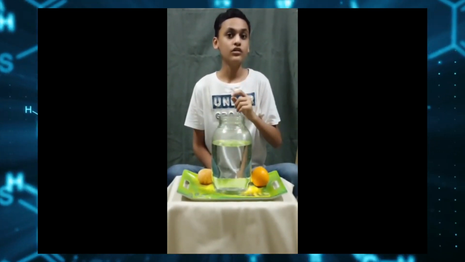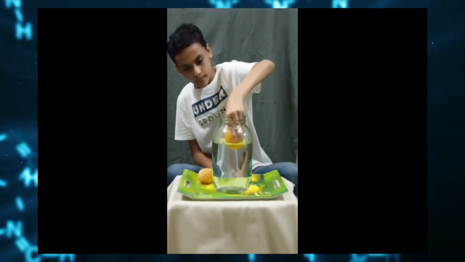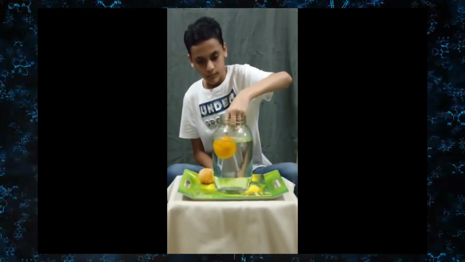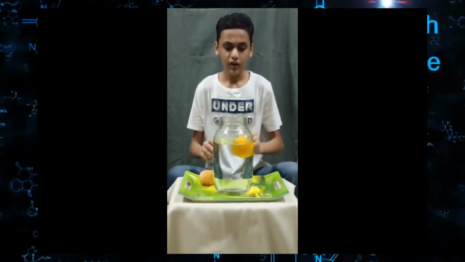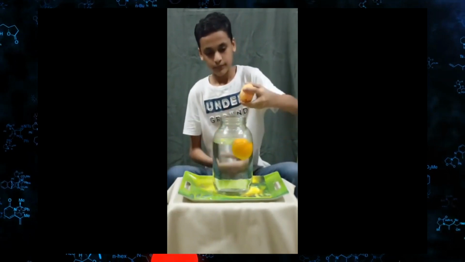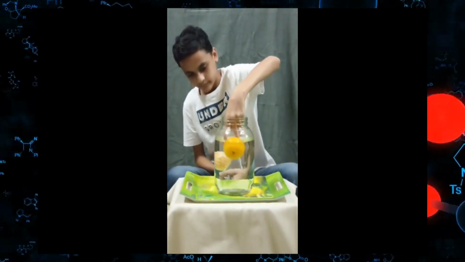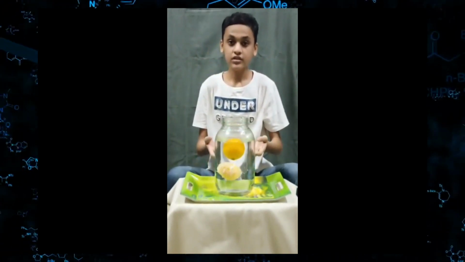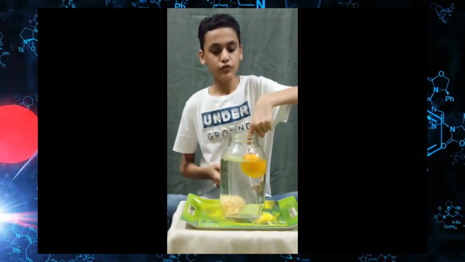I think it will sink. Let's see what happens. Oh, it's floating. Now let's see what happens with the peeled one. It sank. So the peeled orange sank while the unpeeled orange is floating.